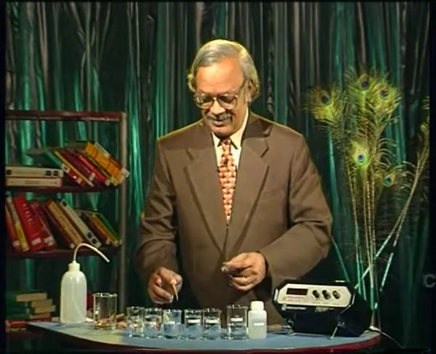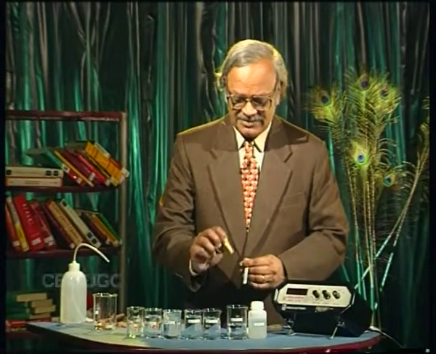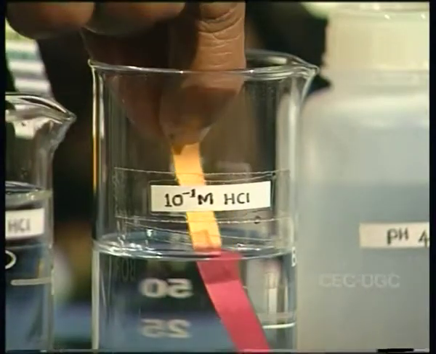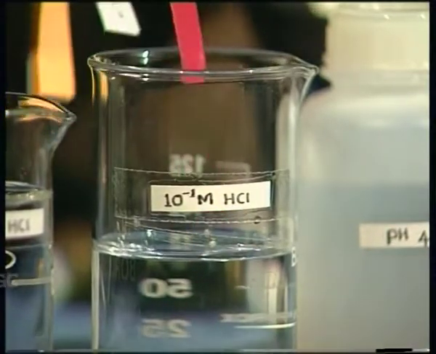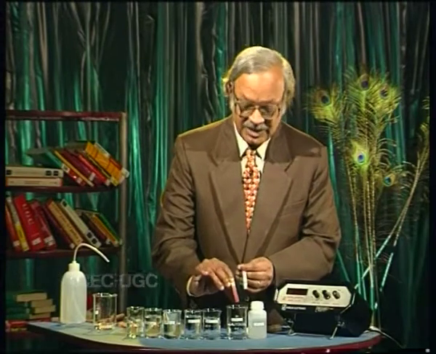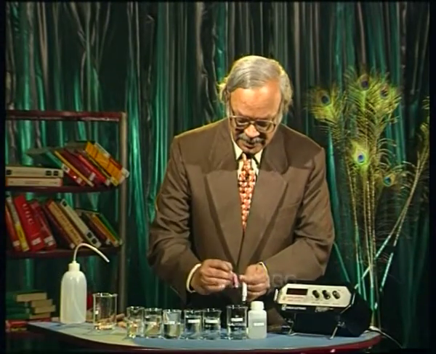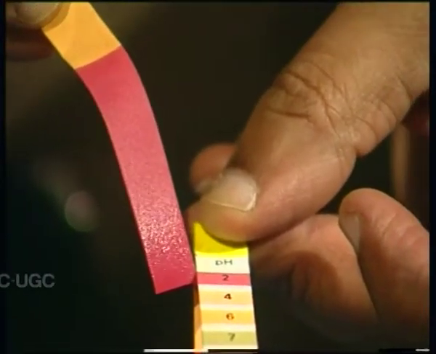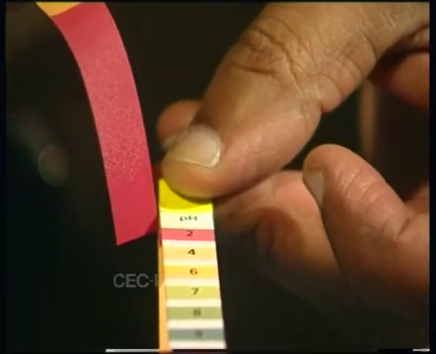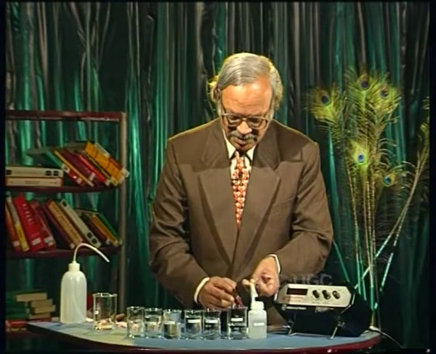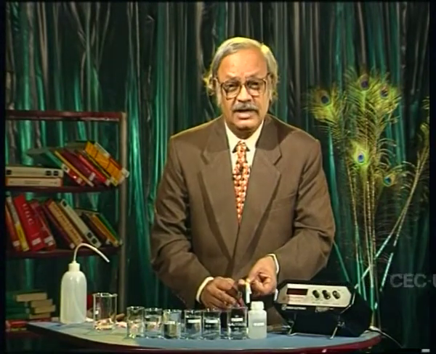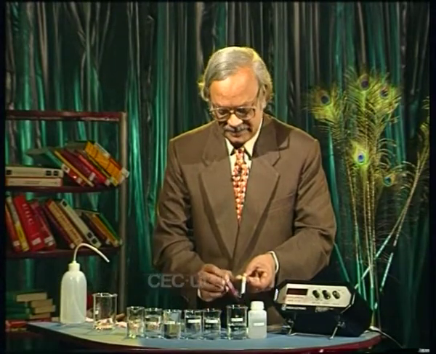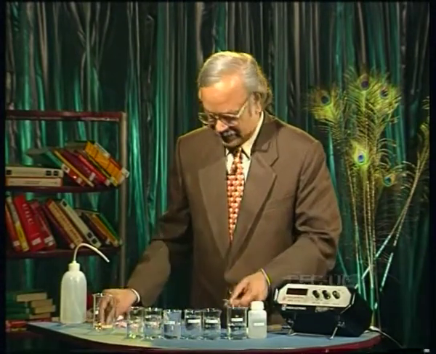Okay, just to check, let's dip this indicator paper in this 10 to the power of -1 solution and check the color. We shall be seeing this in close-up also, but when you compare these colors, you'll have this in the range 2 and above. So here the solution is 10 to the power of -1 hydrochloric acid, H plus ion concentration. We go to the next one.